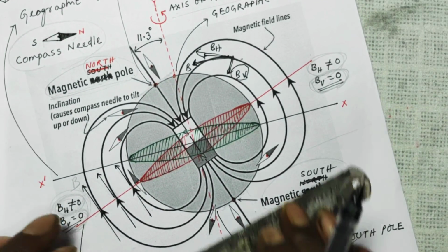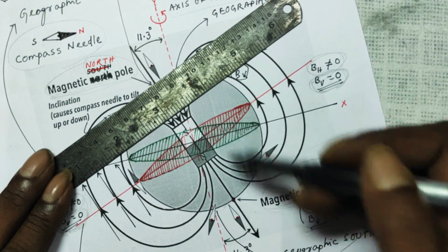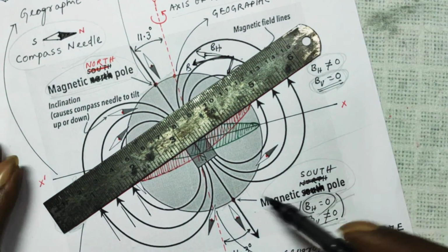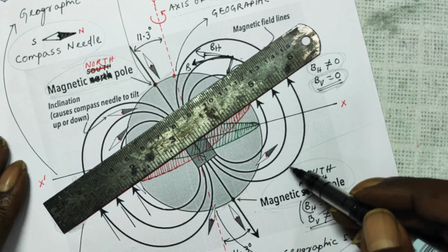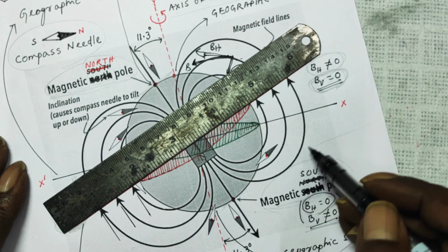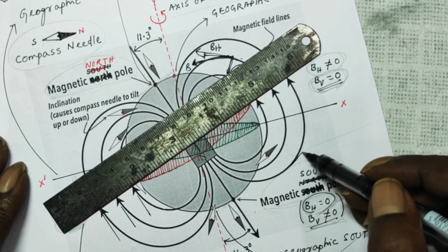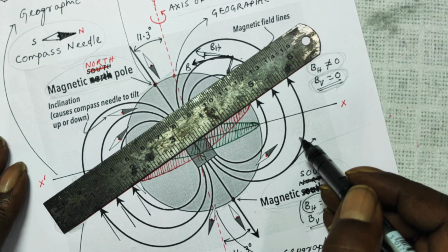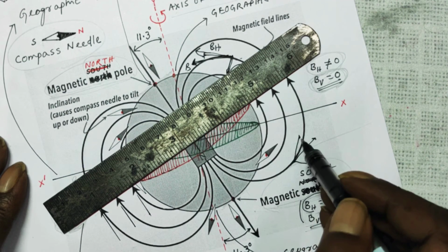Similarly, for all points below this red line, that is for all points on the surface of the earth, if you draw a tangent, here is your tangent. So this will be horizontal, and this will be your vertical.